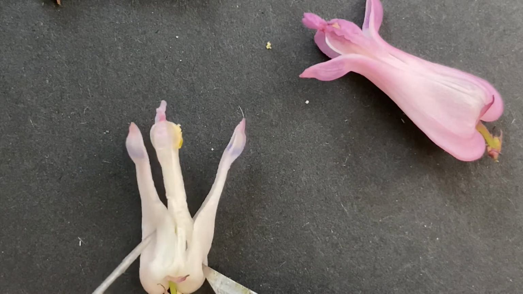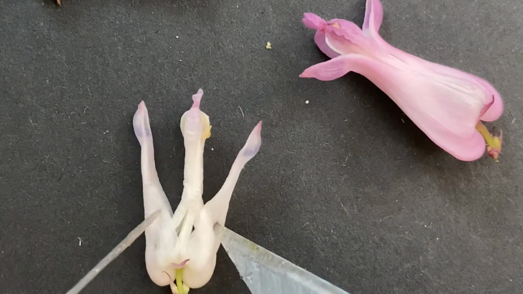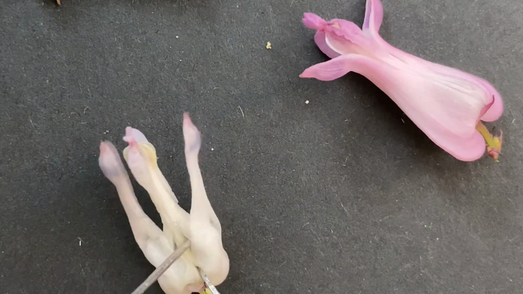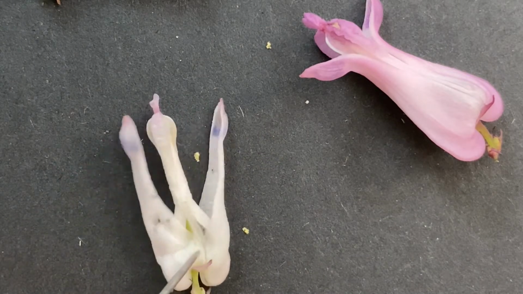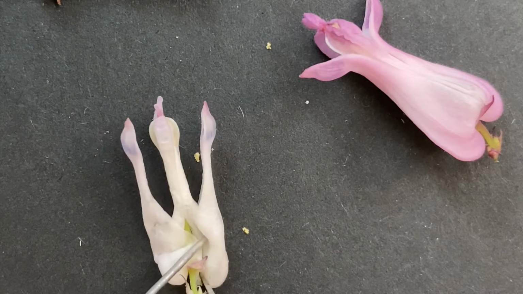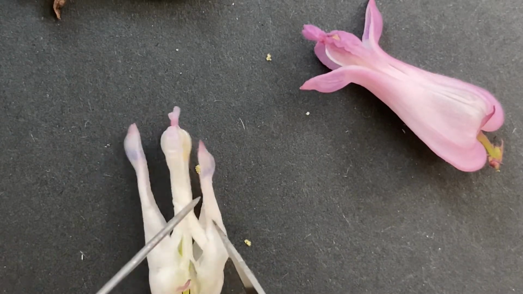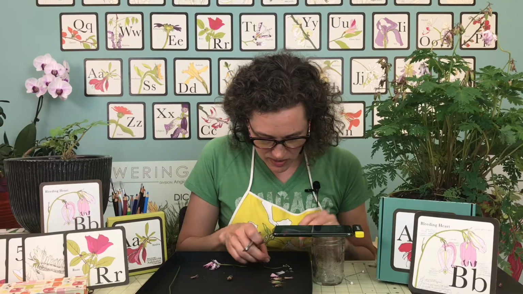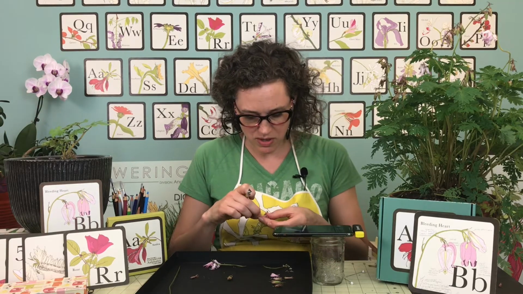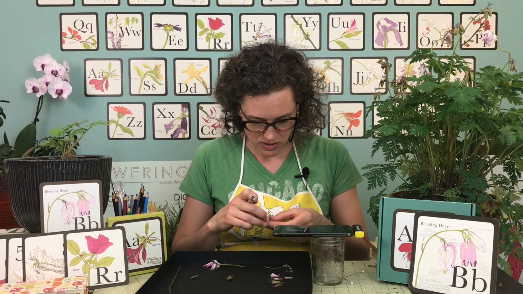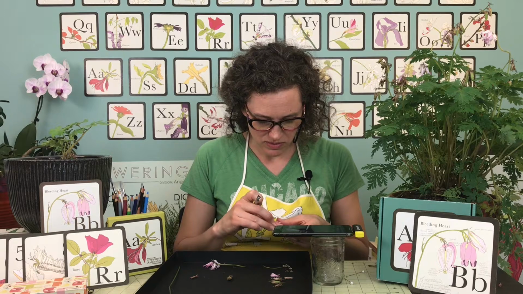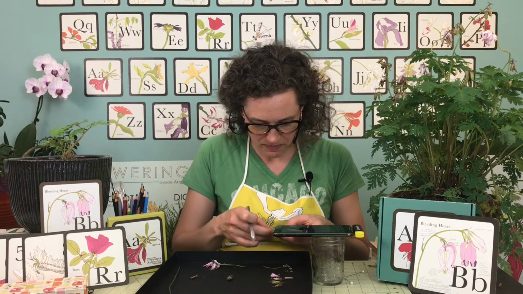All right, so this is a fun part when you start pulling it off. The lady in a bath that you can do with the Lamprocapnos happens when you pull those sepals to the side. But it's a little harder with Dicentra. It doesn't like to separate as much. All right, so I'm going to pull it apart with my hands real quick so that you can see a little better. The tiny ones aren't worth doing like that.